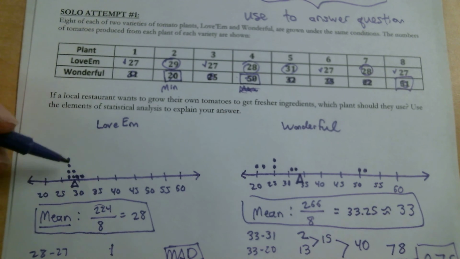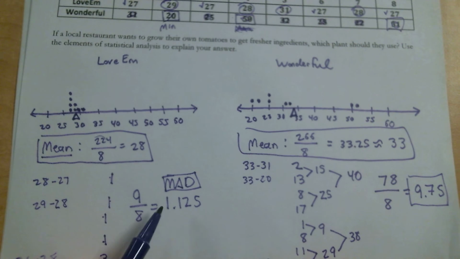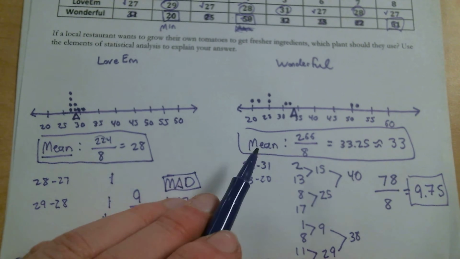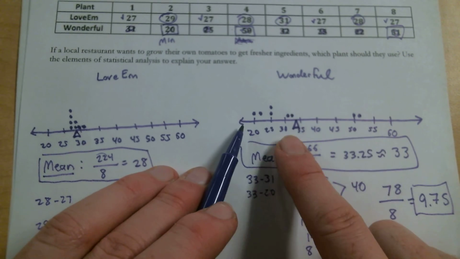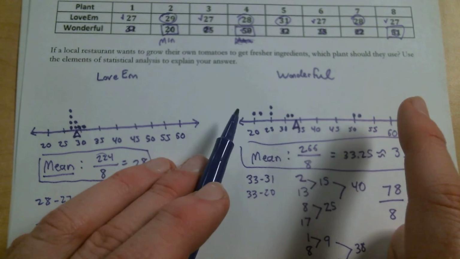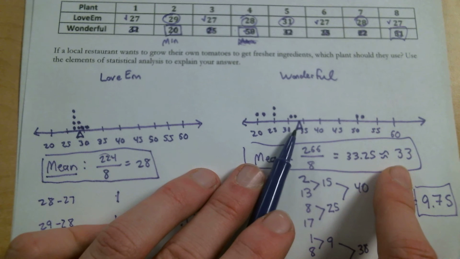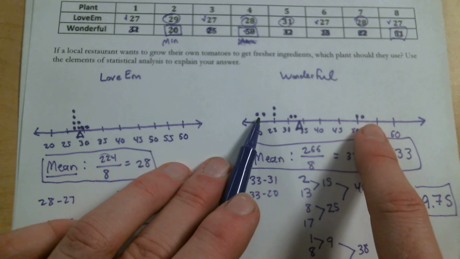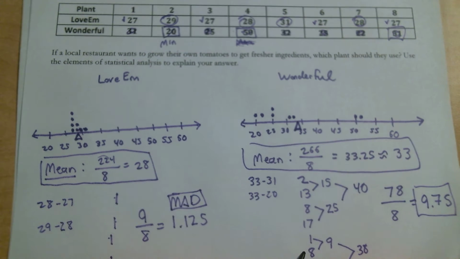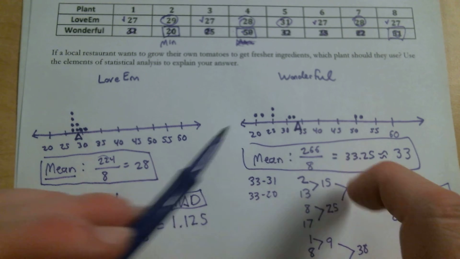It's very likely they're around 28. We know that because the mean absolute deviation is so small. But here, they're very spread out. So if you grow this plant, yes, you very well could get 33, but that's not really a typical value. Because look, it could be anywhere from 20 all the way up to 52, 51 or 50. So this one's not as certain.